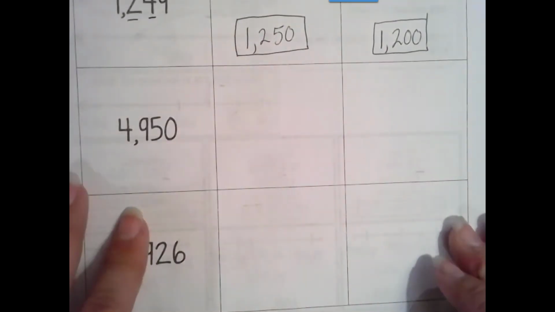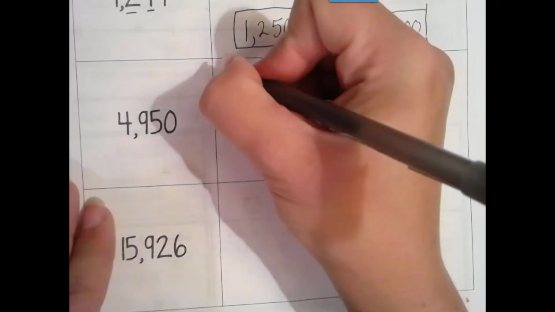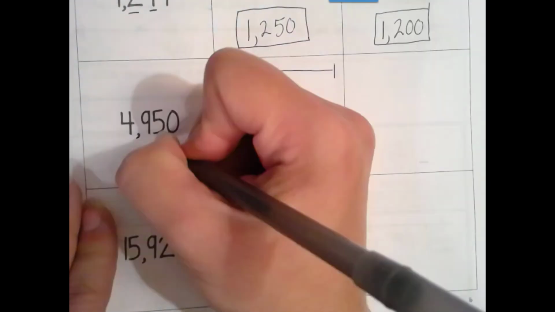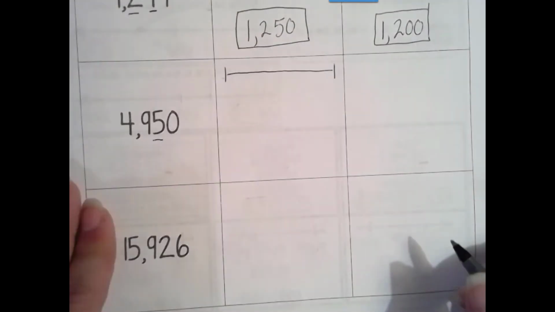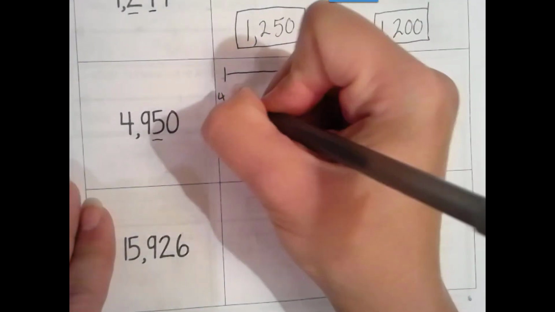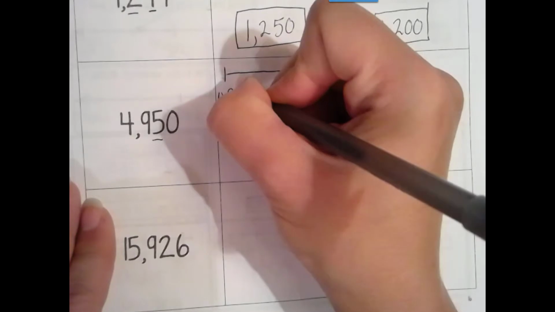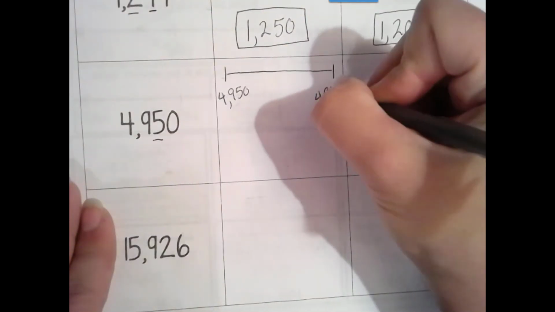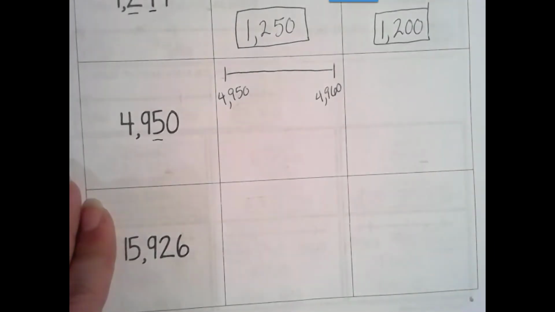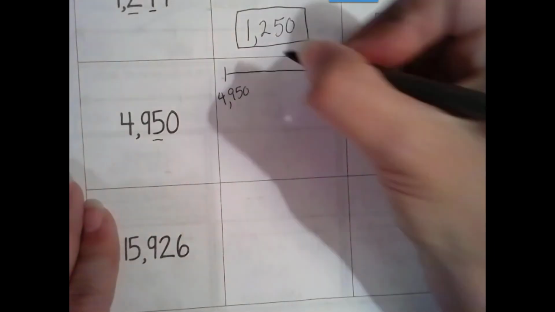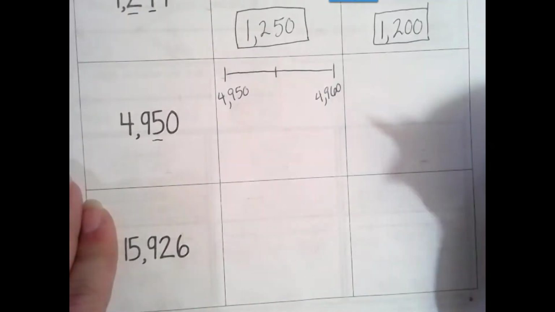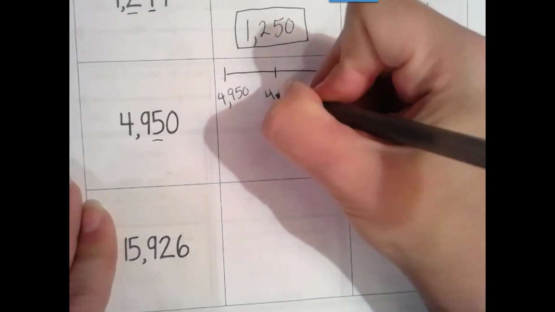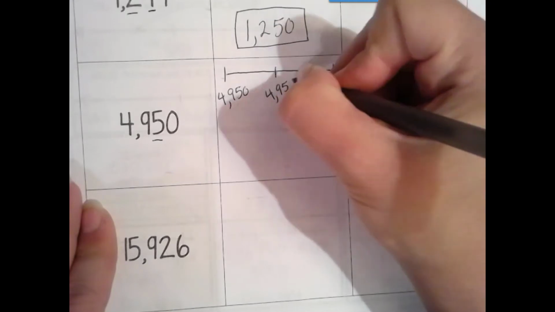Okay, so now we're going to look at 4,950 at the nearest tens. So we have 4,950, 4,960. Halfway in between 50 and 60, well, half of 10 is 5, so 4,955.